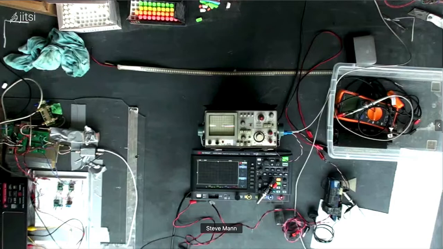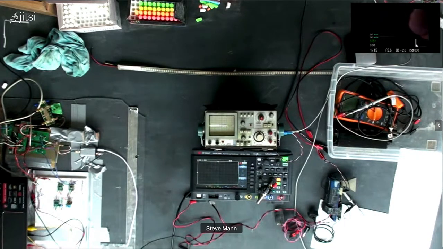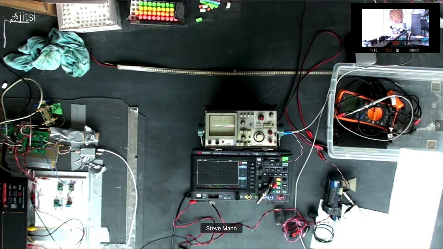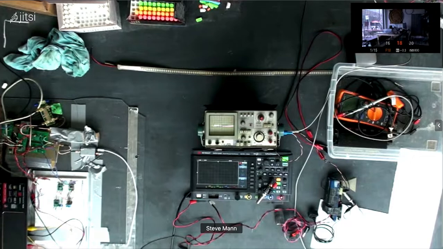I'll just switch over to the chalkboard camera, and close the aperture down a little bit so that it isn't so overexposed.